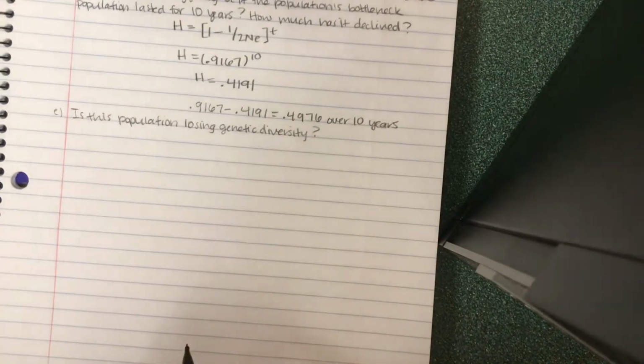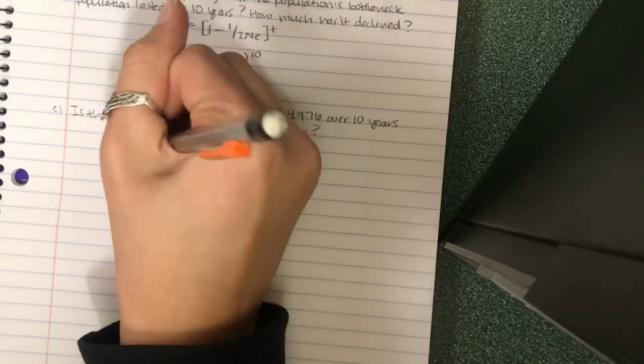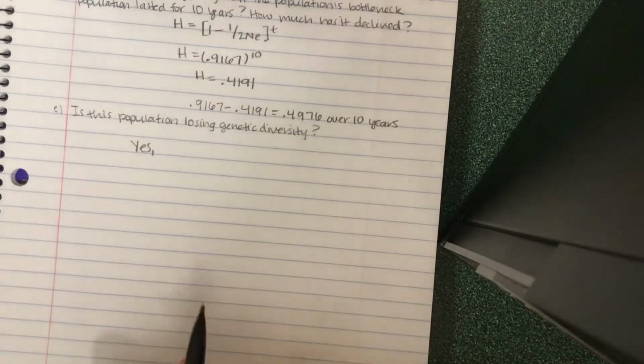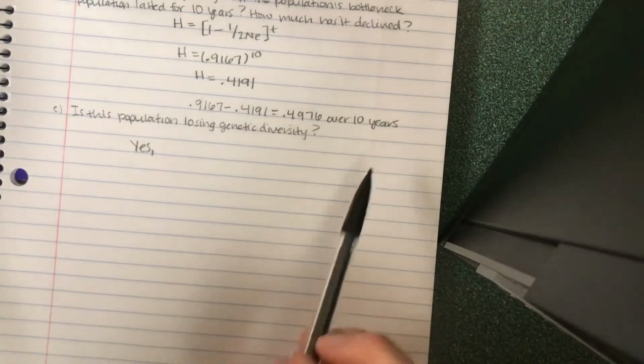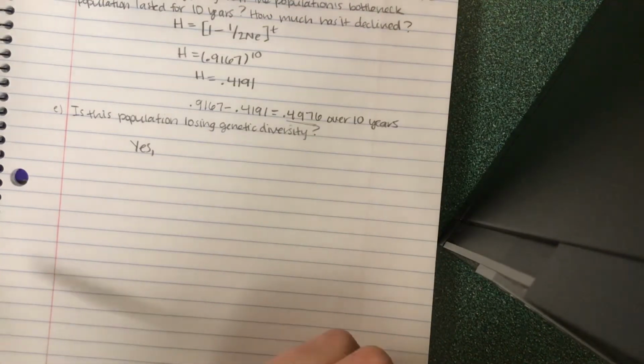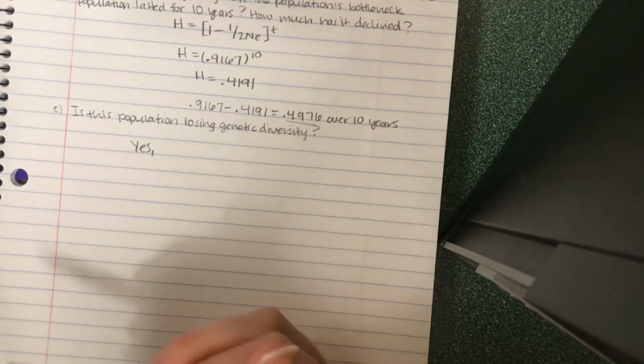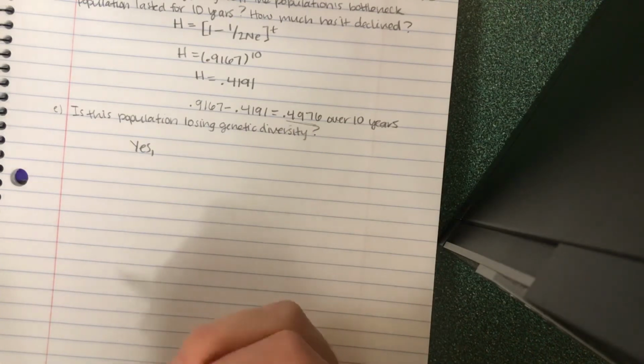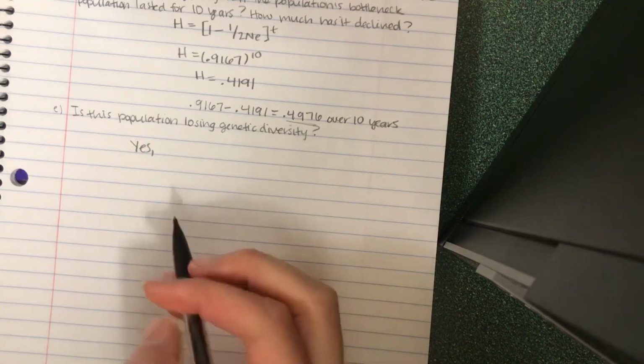So is this population losing genetic diversity? Yes. It will be losing heterozygosity at almost a rate of 50% over just 10 years. So any catastrophic event, disease, or anything like that could easily wipe them out. So conservation plans would have to be pretty urgent at this point.